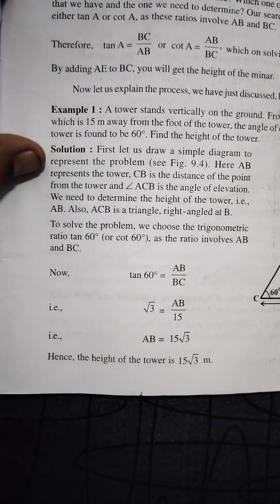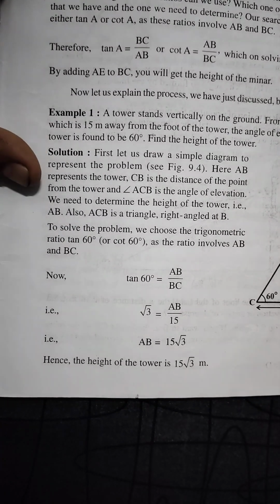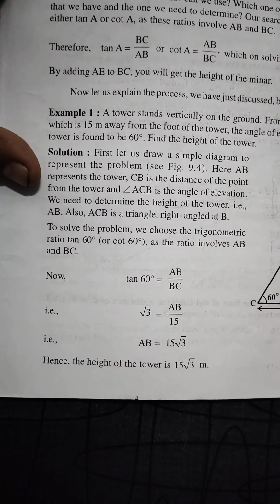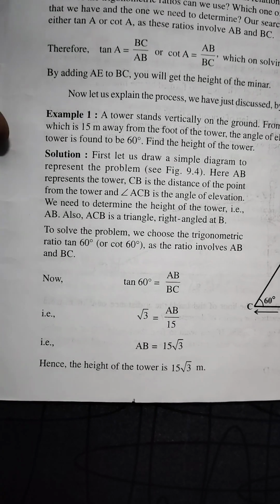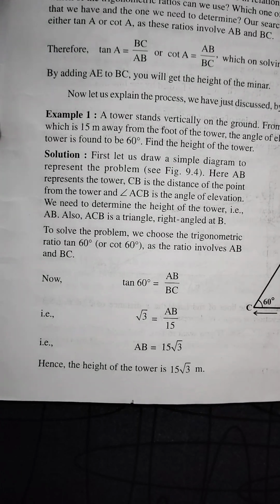Now, which of the trigonometric ratios can we use? Which one of them involves the two values that we have and the one we need to determine? Our search narrows down to using either tan A or cot A, as these ratios involve AB and BC.